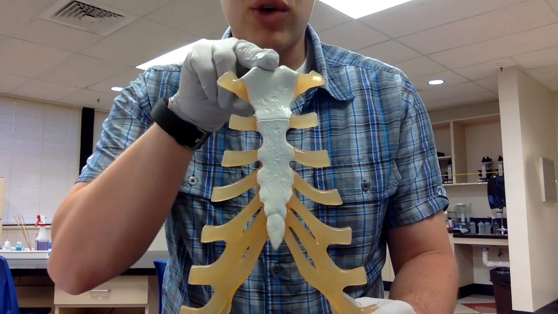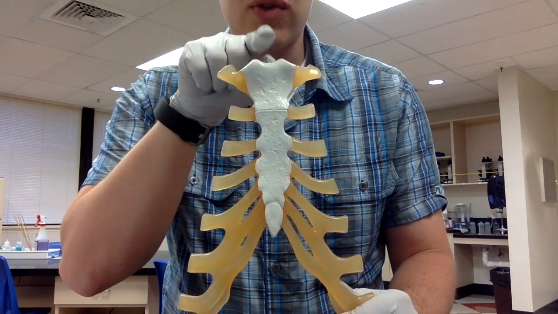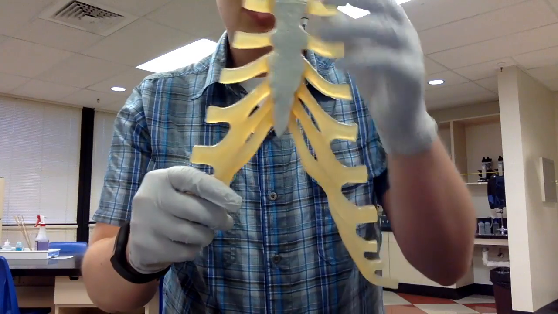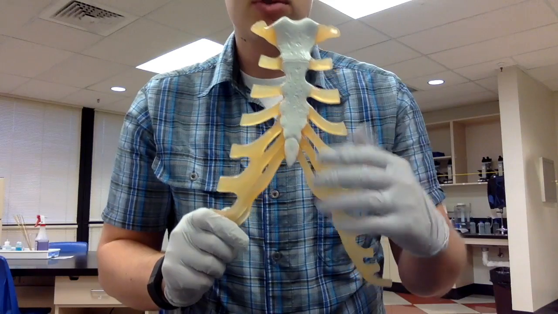Then you have a little bit of a groove or a divot on the top of the manubrium. That is known as the suprasternal notch. And then you're like, what is all this orange stuff? That is just costal cartilage, which would articulate the sternum to the ribs.